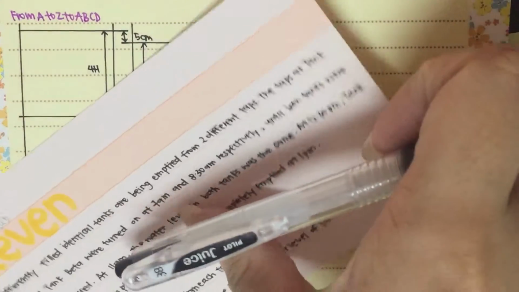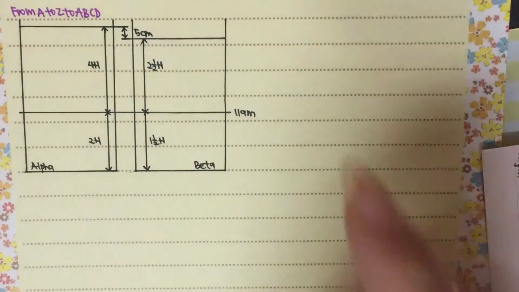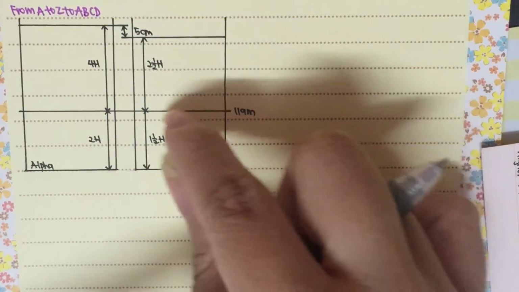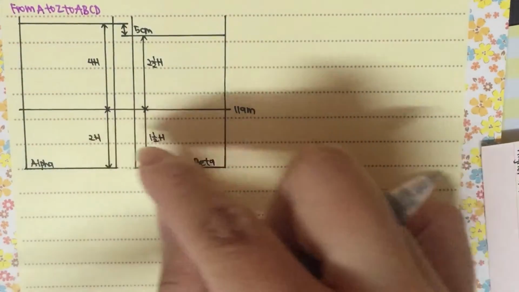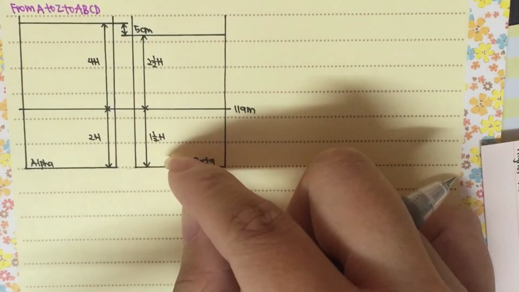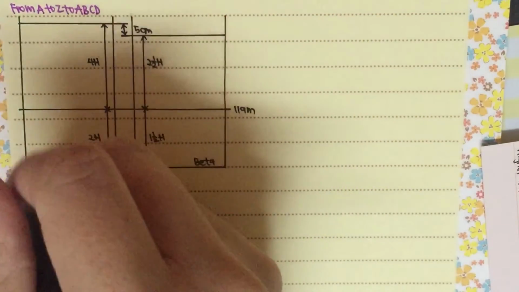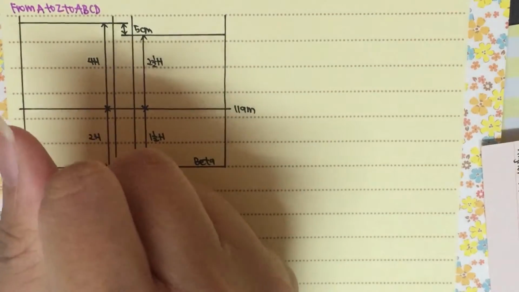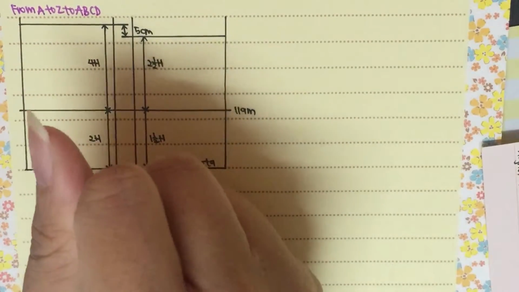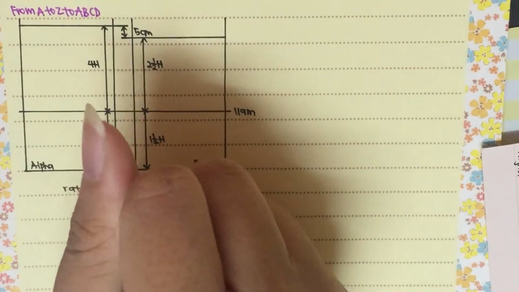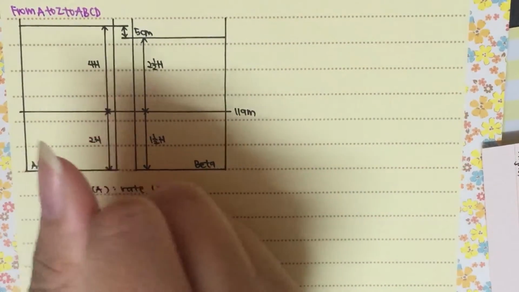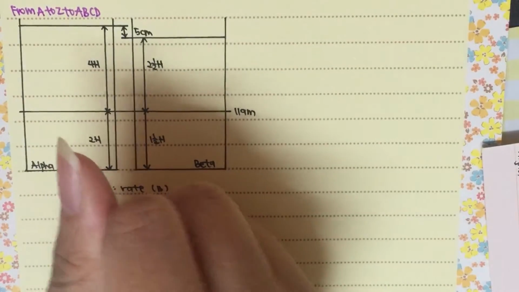Then we realize that given the same water level, we can compare that the rate of flow is different. The rate in A, which is Alpha, versus the rate in B will be 2 hours and 1.5 hours.